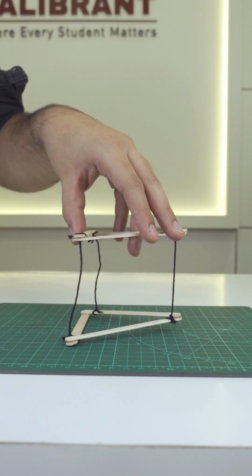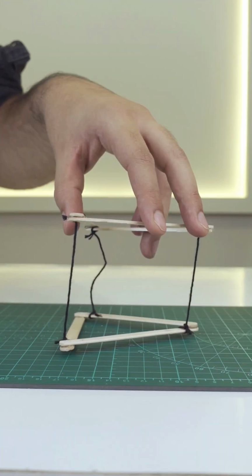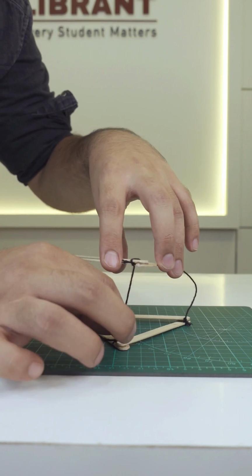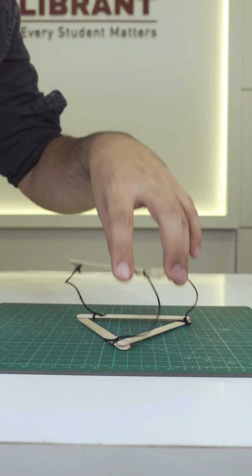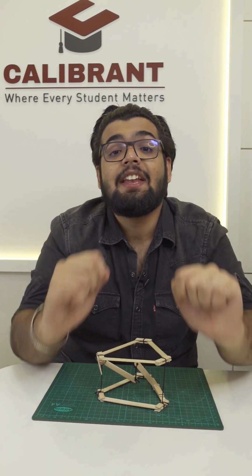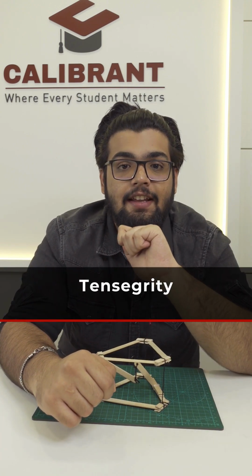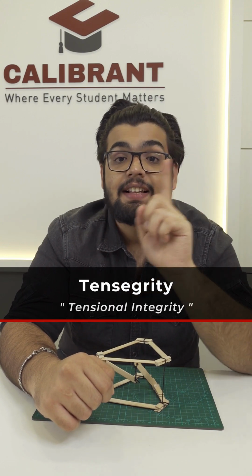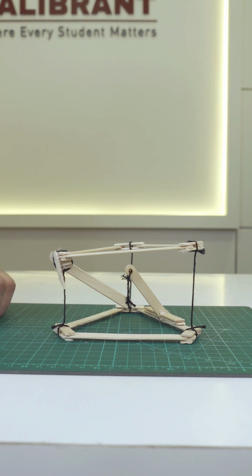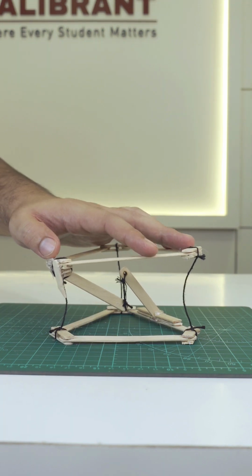Now normally, when a similar structure which is supported entirely by string, and when you let the top part go, it collapses because the strings are not strong enough to provide the necessary support. But not in this case, because this structure is designed using the concept of tensegrity, which comes from the word tensional integrity. So you see these strings are kept under constant tension to provide the upward support.